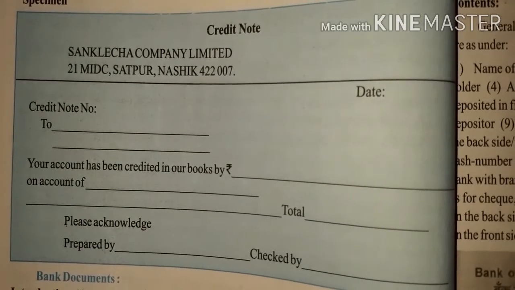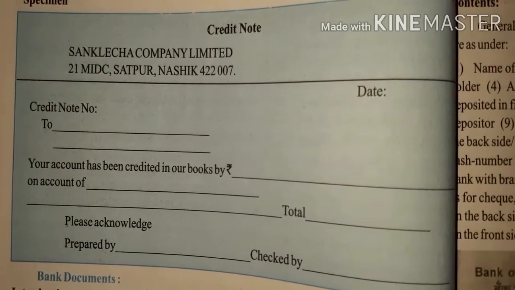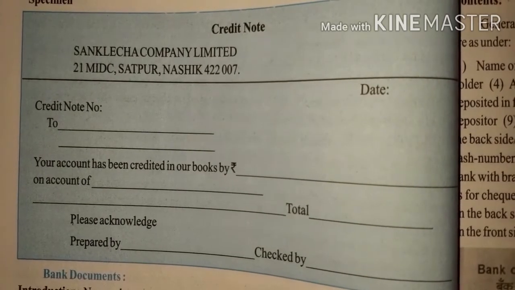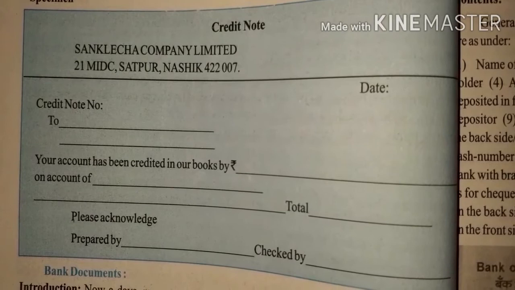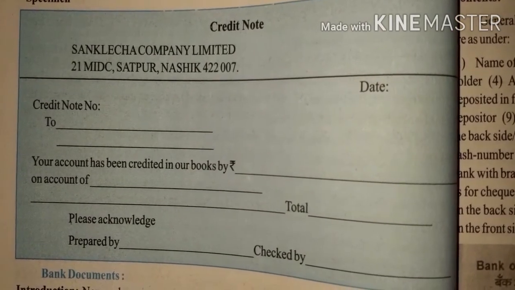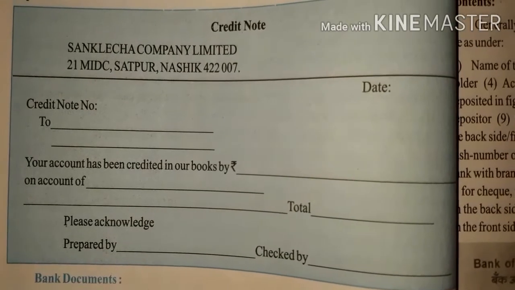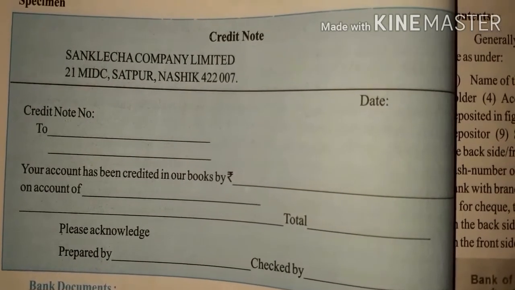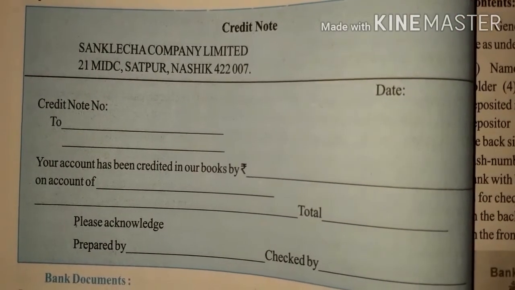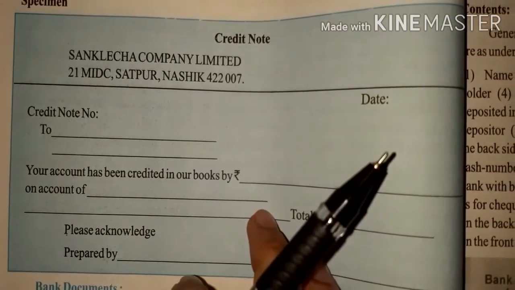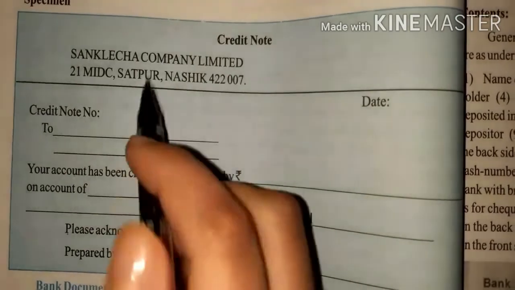Okay, this is one of the similar circumstances we can tell in a credit note: if by mistake the seller issues goods to the buyer undercharged, he will immediately prepare the credit note to the buyer telling him that I have issued you goods undercharged. That is why this credit note is being prepared. So let's see what the contents of this credit note are.